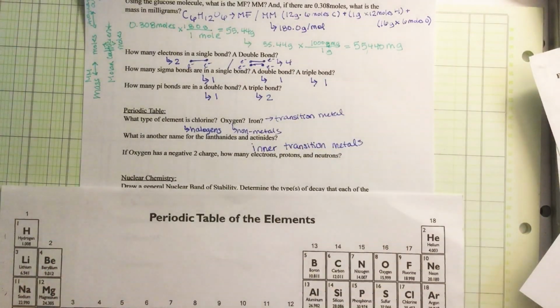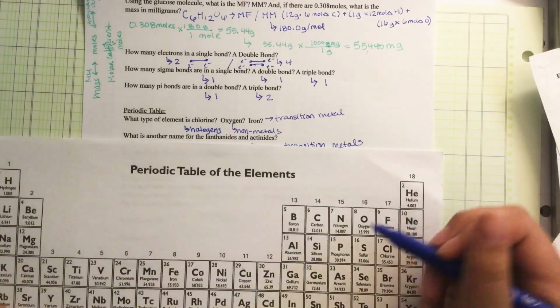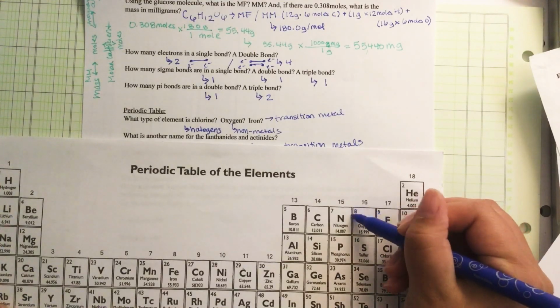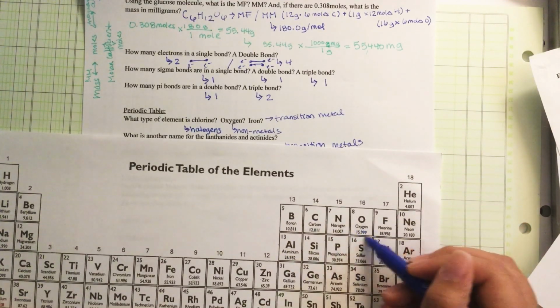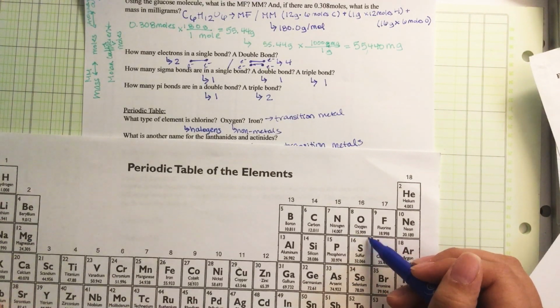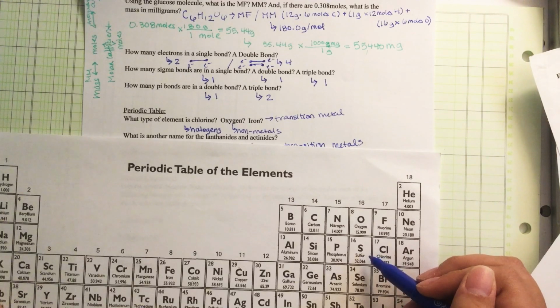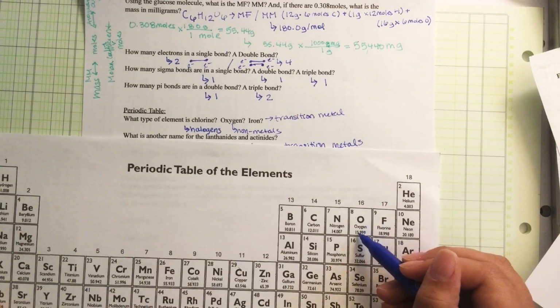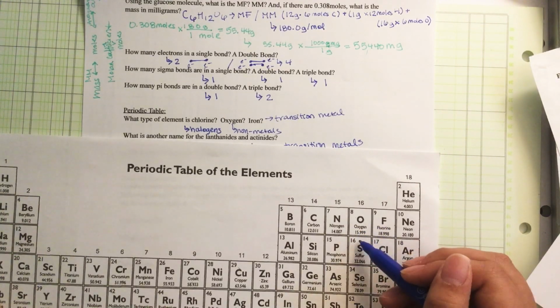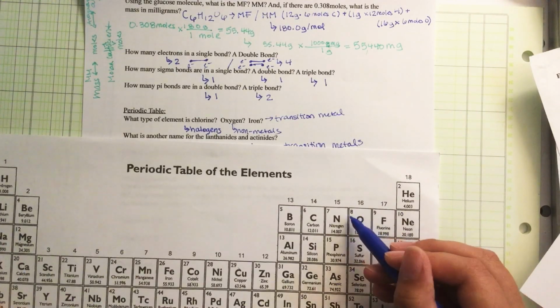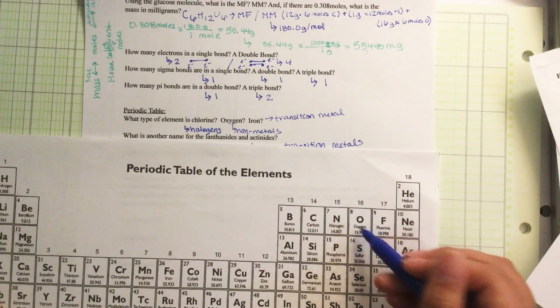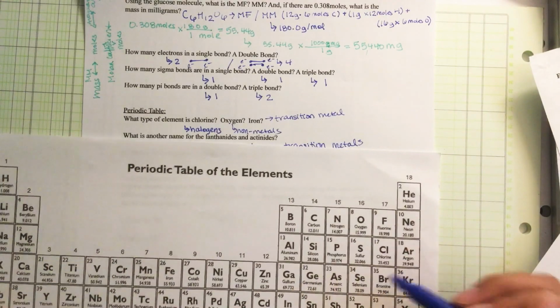If oxygen has a -2 charge, how many electrons, protons, and neutrons? Well, let's look at oxygen. This is our atomic number. That tells us it has 8 protons. This is our atomic mass, or our mass number. I'm sorry, this tells us that 16 is equal to the protons plus neutrons. So if we know that this is 8 protons, then we round 16 to a whole number. 16 minus 8 is 8 also. So there's 8 protons and 8 neutrons in oxygen.